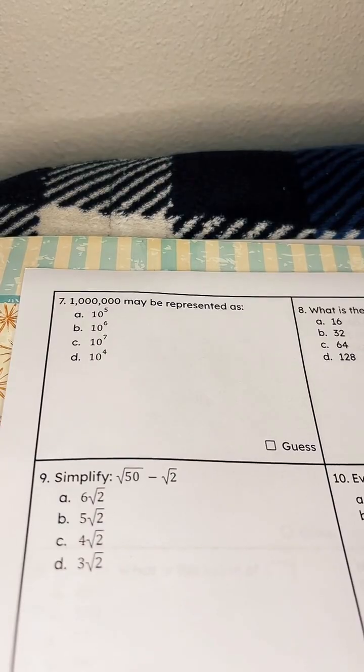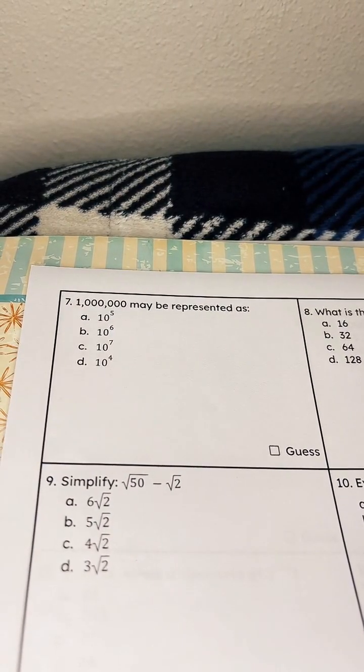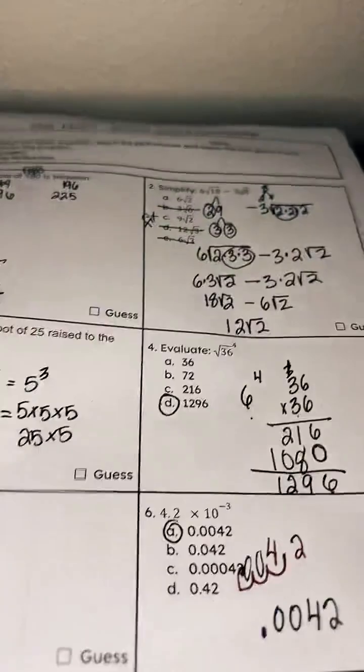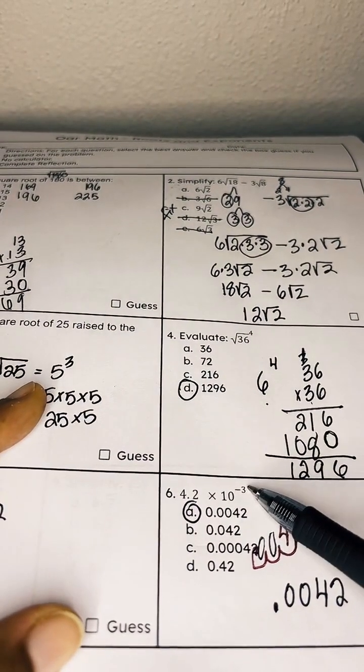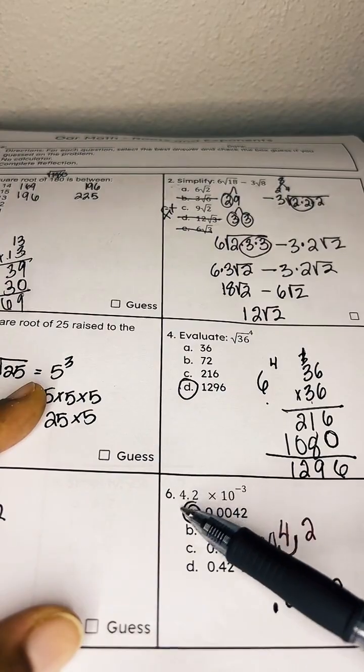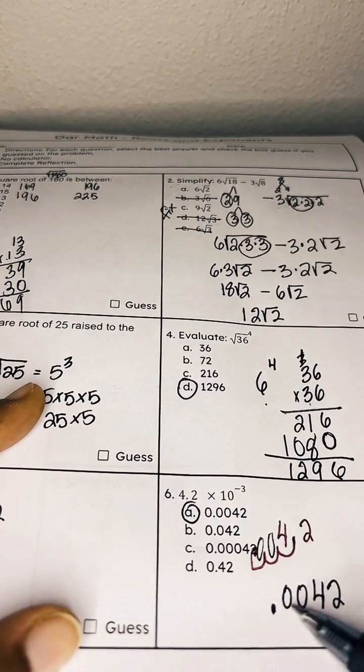For example, yeah, that's how you could tell. It's the exponent that tells you how many times you have to move it over. So like here, see how it's a -3? Move it over 1, 2, 3. So that's why it was 2 here.